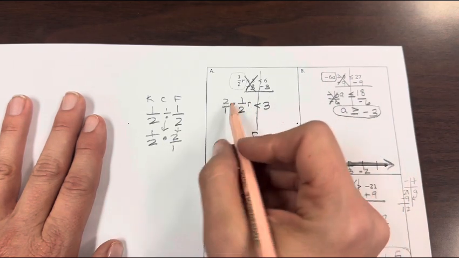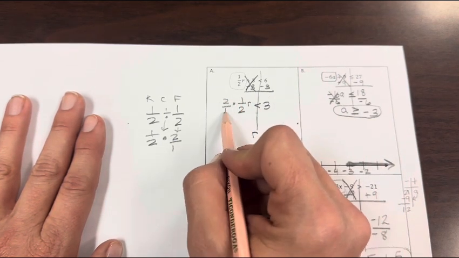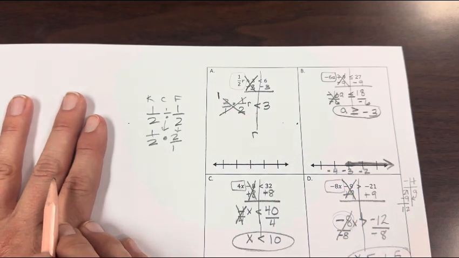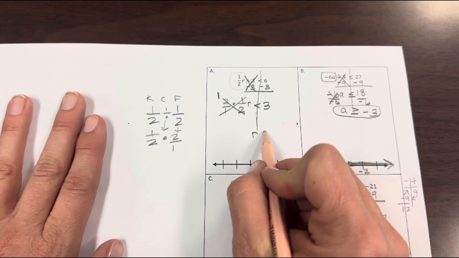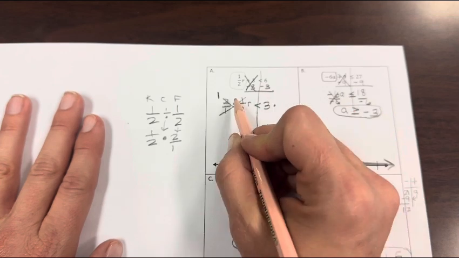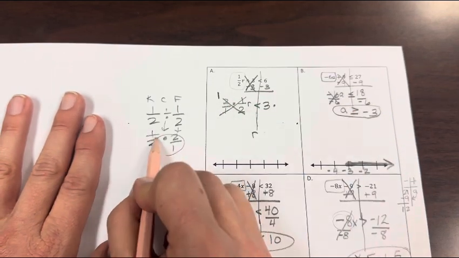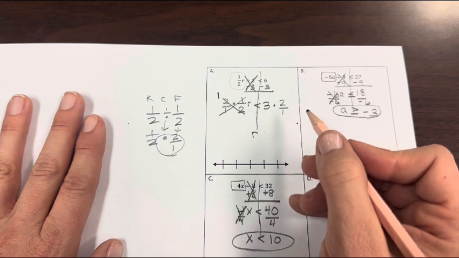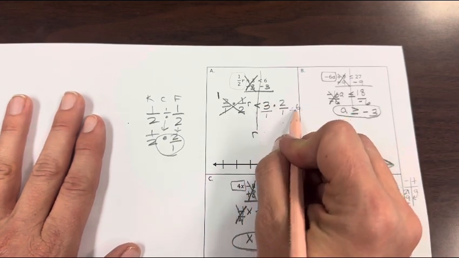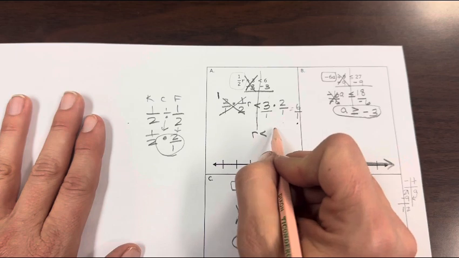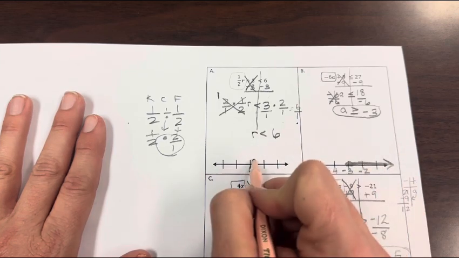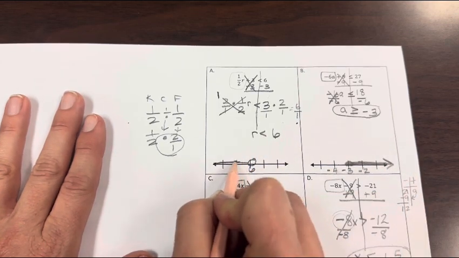We're going to flip. So when we say 2 times 1 is 2 and 1 times 2 is 2, that just all cancels out to 1. So it cancels each other out. And what we do to one side, so if we have to divide by this, which means multiplying by this, we do it to this side as well. So 3 times 2 is 6, 1 times 1 is 1, and we didn't have to flip our sign, so r is going to be less than 6. So we have 6, we have an open dot, and we go this way.